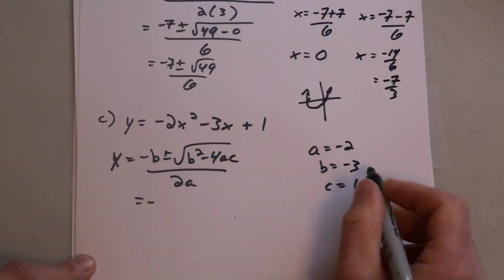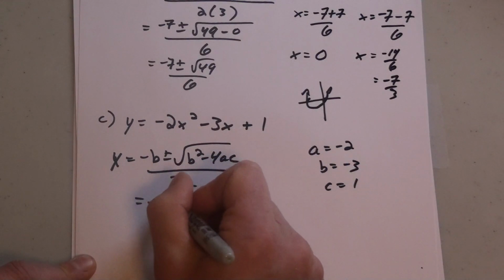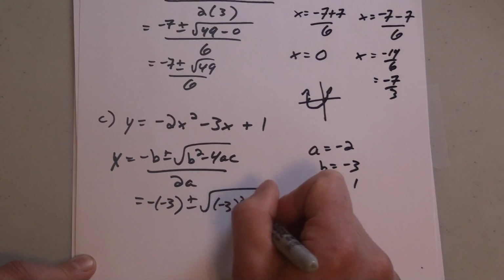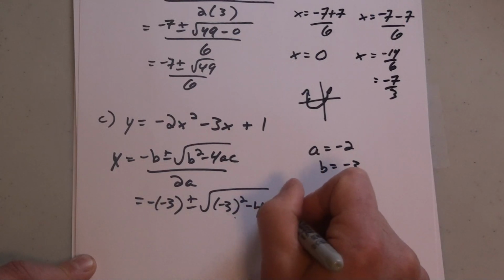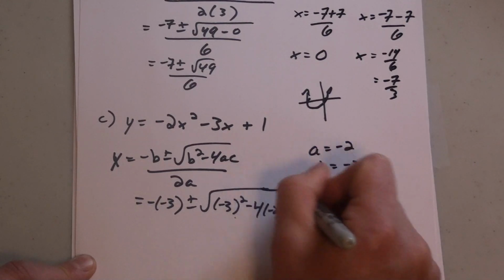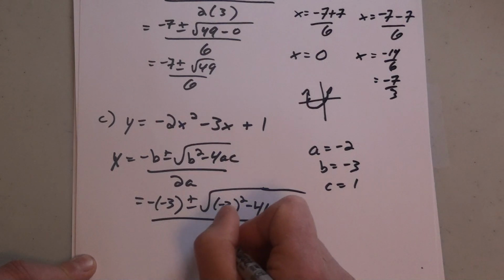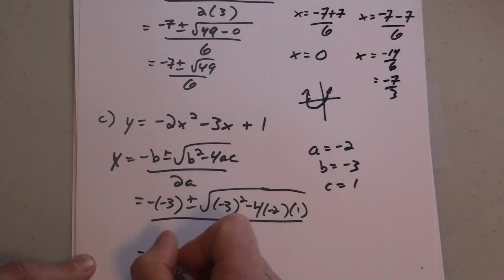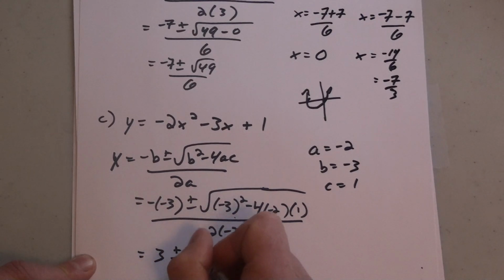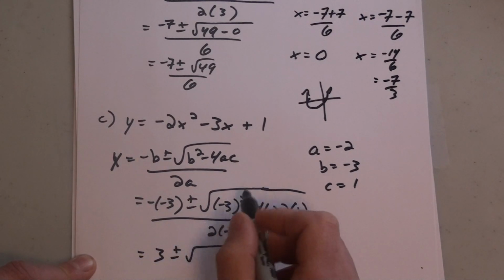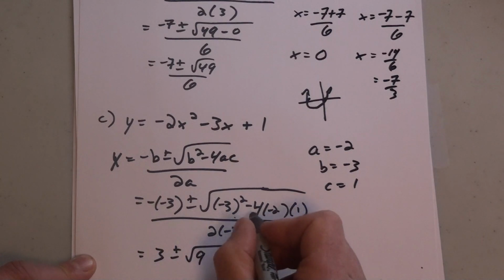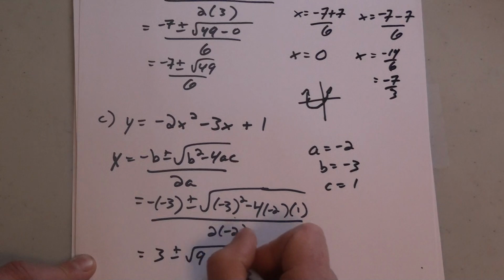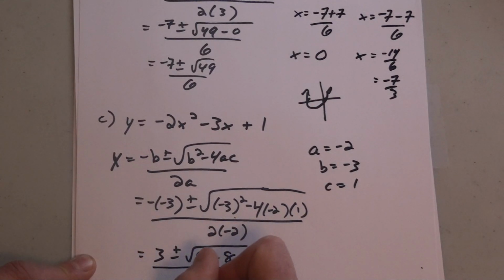Now my b is negative 3, so it's going to be negative negative 3 plus or minus the square root of negative 3 squared minus 4 times negative 2 times 1, all divided by 2 times negative 2. Negative times negative is a positive, plus or minus the square root. Negative 3 squared is positive 9, and two negatives multiplied together here give positive 8 times 1, which is also positive 8, all divided by negative 4.